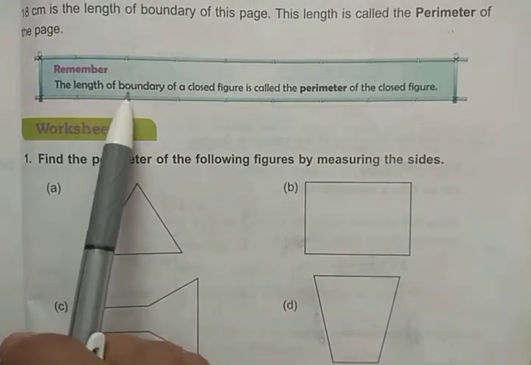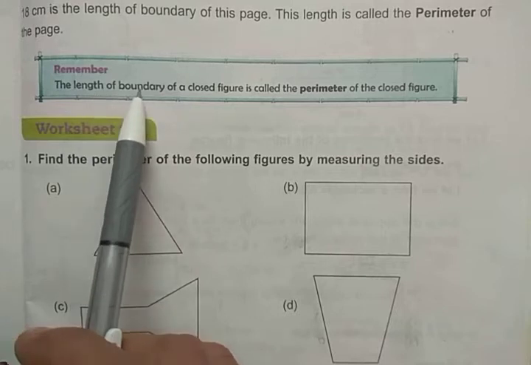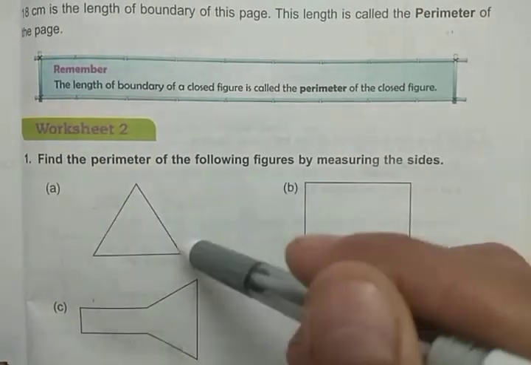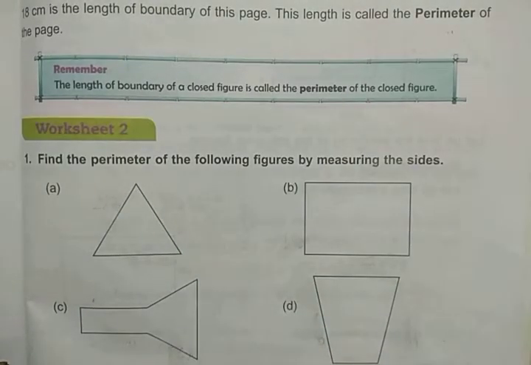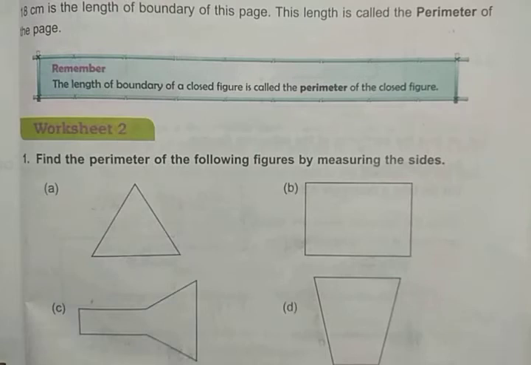Perimeter is the length of boundary. Boundary means all the sides of a closed figure, and the length of all those sides of a closed figure is called the perimeter of the closed figure.